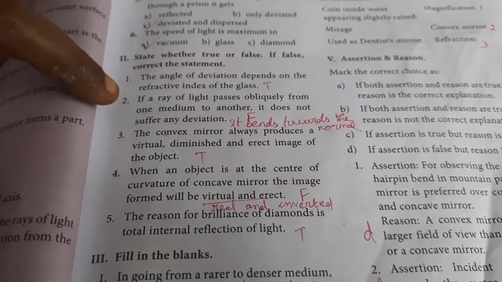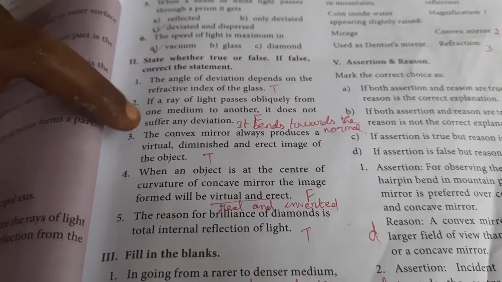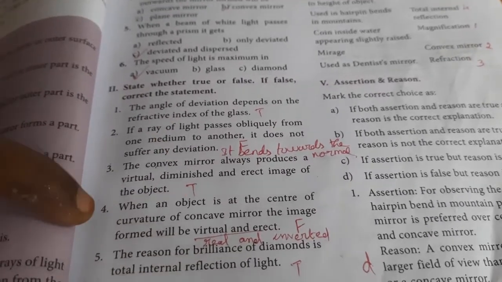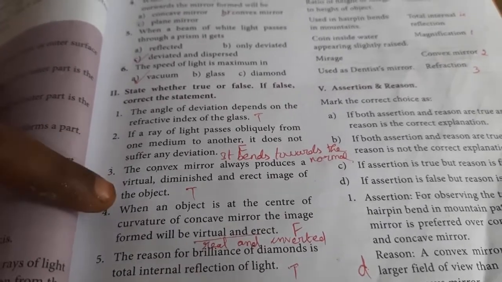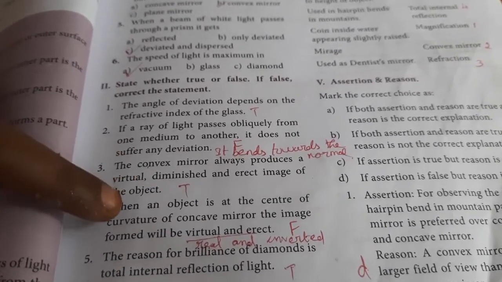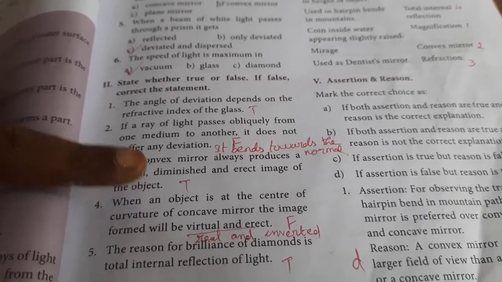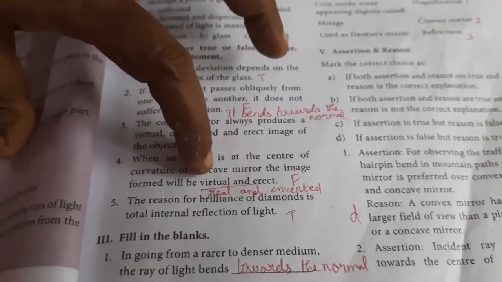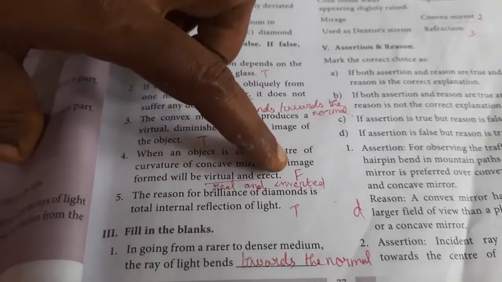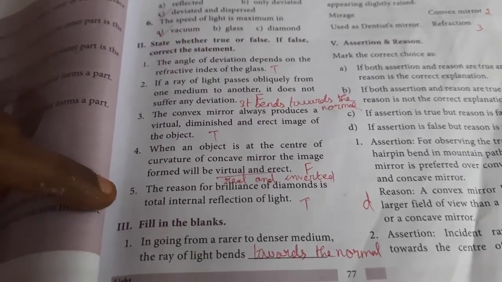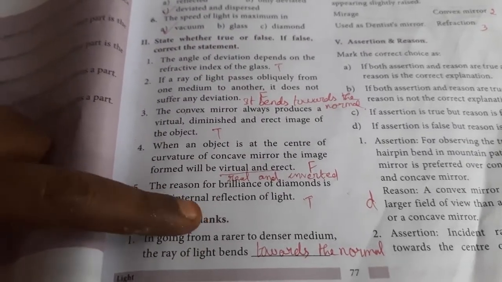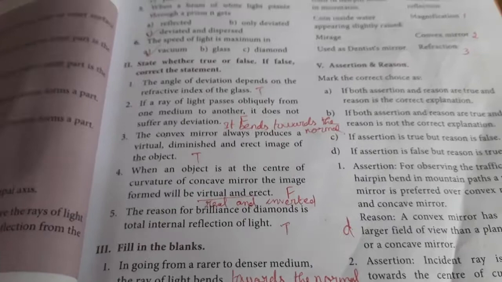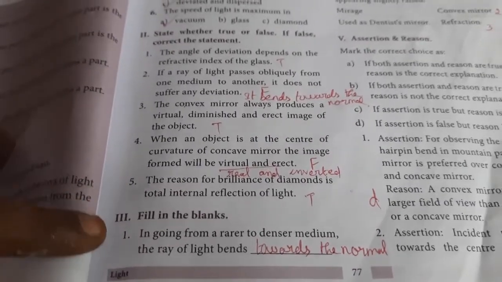Then question number 3, the convex mirror always produces virtual, diminished and erect image of the object. That is true. Then fourth one, when an object is at the center of curvature of a concave mirror, the image formed will be virtual and erect. That is a false statement. Real and inverted image you will get. Instead of virtual and erect, you have to write real and inverted image. Question number 5, the reason for brilliance of diamonds is total internal reflection of light. That is true.